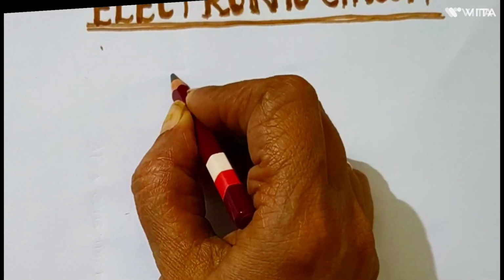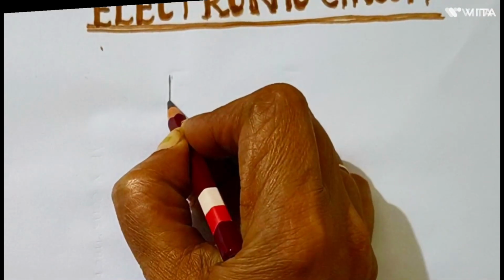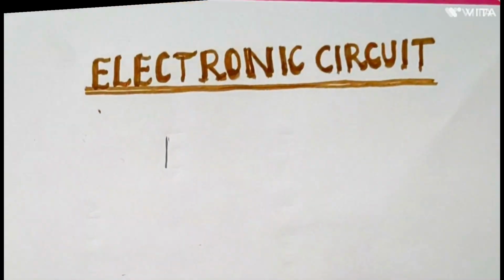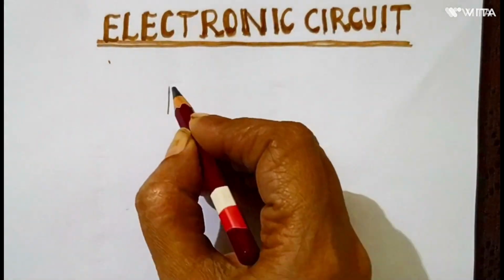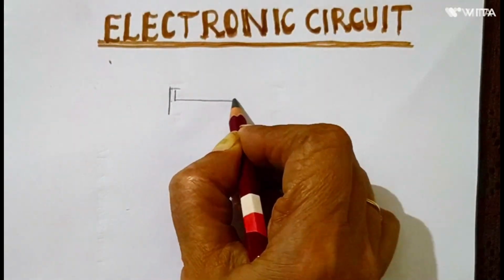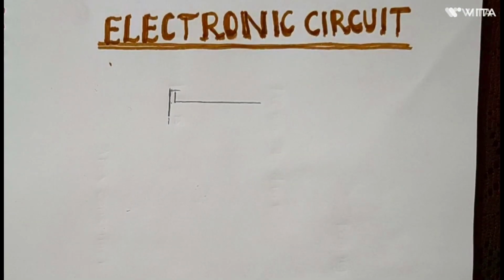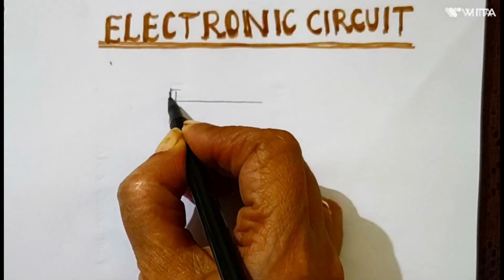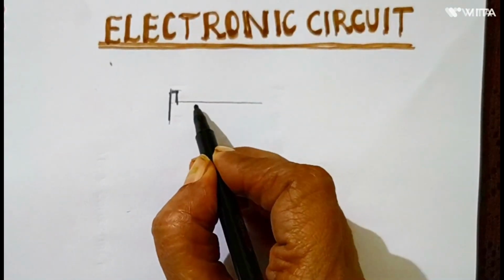Good morning, students. Today I am going to explain the simple electric circuit with the help of this drawing. An electric circuit is a closed path through which electric current flows. In this diagram, you can see the main parts of an electric circuit.